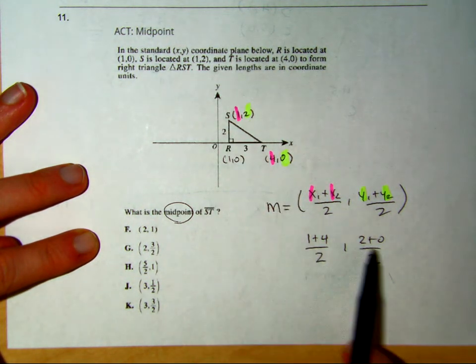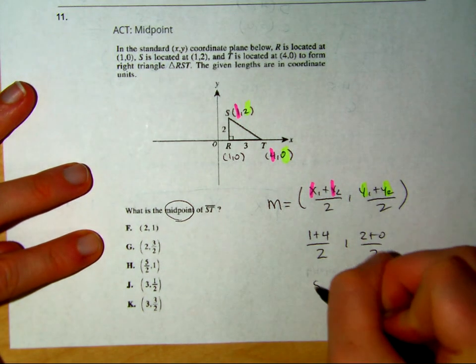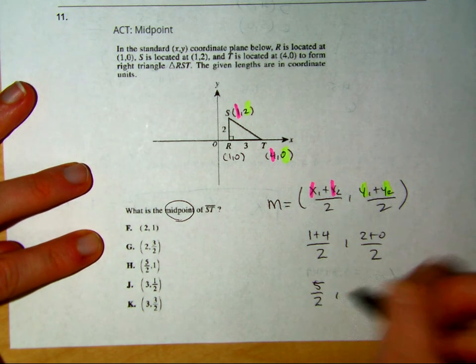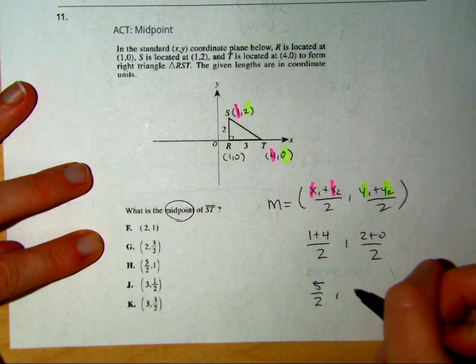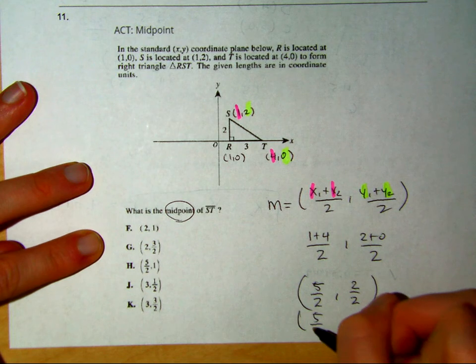So 1 plus 4 equals 5. Divide by 2. 2 plus 0 is 2. Divide by 2. So our answer is 5 over 2, 1.